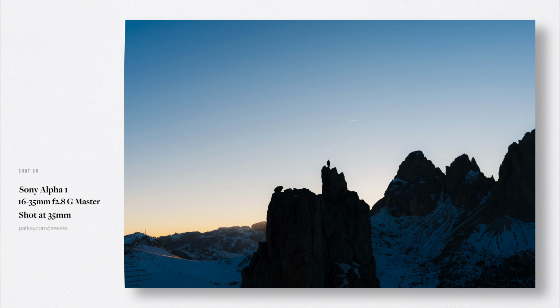This is an example of a punched in version of that image, which is shot at 35 millimeters, standing in exactly the same spot. And there are so many examples of this where it is nice to be able to change up your compositions while remaining in the same location.